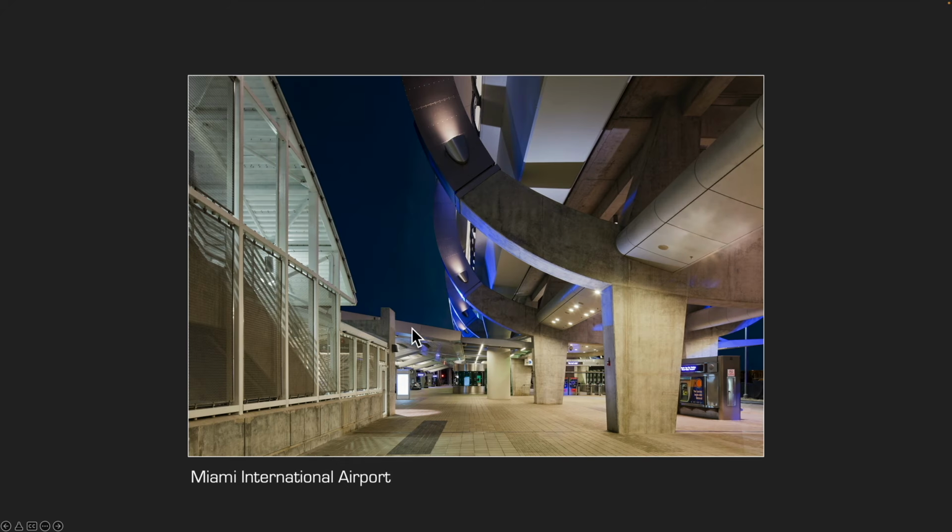I've done this out at Miami International Airport. These big forms recede, go back, go back, go back. The columns recede. And again, it draws your eye deeper and deeper into the photograph. And it also keeps your eye on the photograph. You don't get to go out. You get to go right where I want you to go. And I do that by these repeating elements.